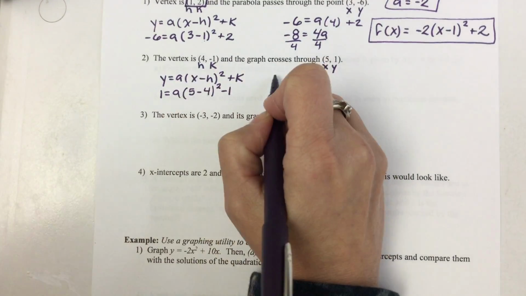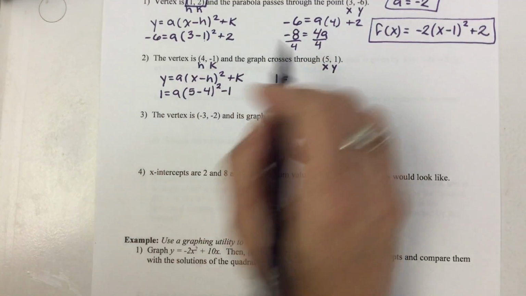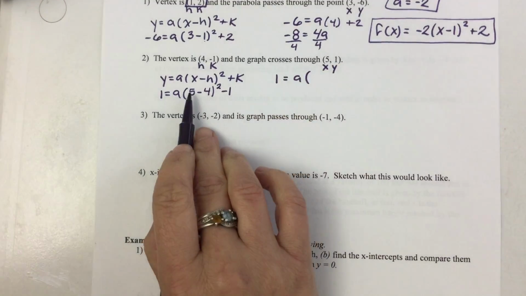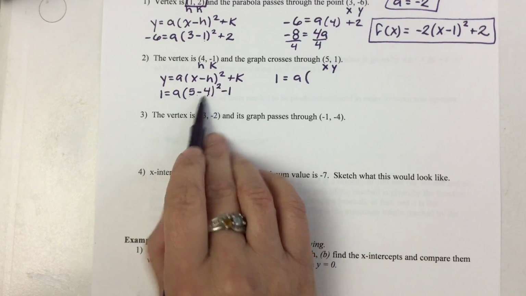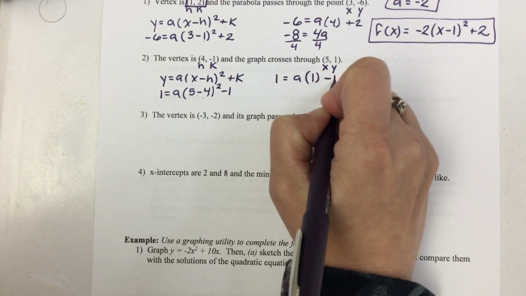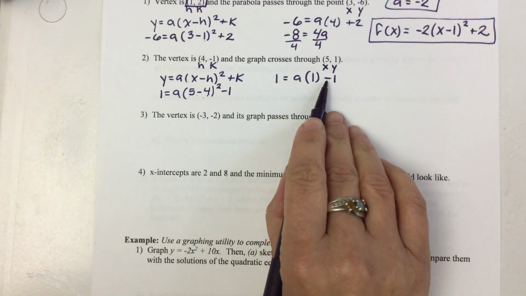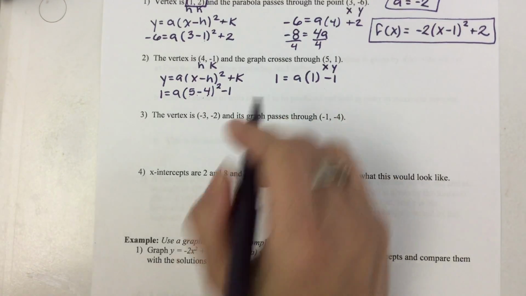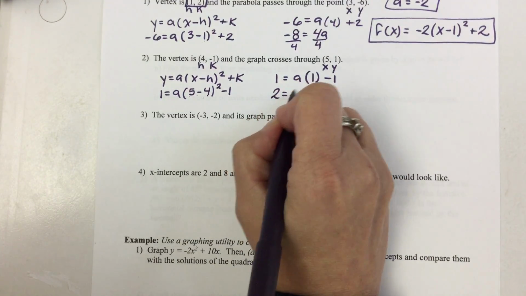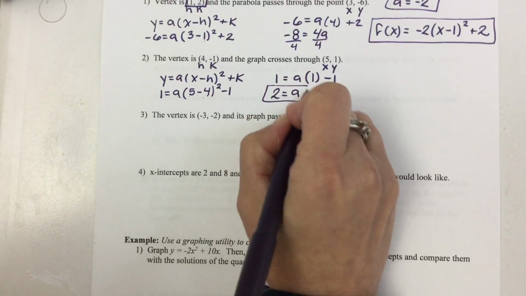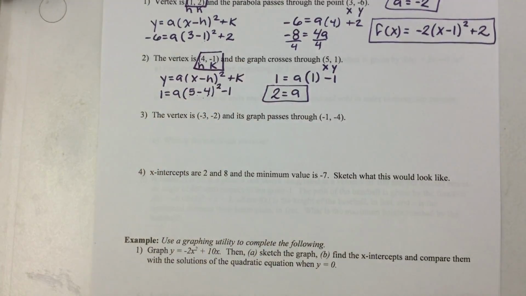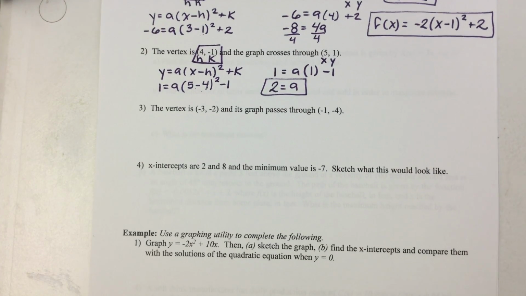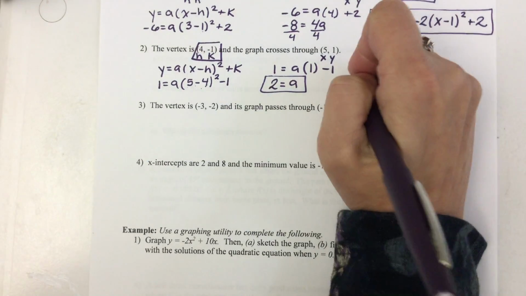So I can go ahead and keep working. 1 equals a times 5 minus 4, which is 1. 1 squared is 1. If I want to solve for a, I can go ahead and add 1 over. 1 plus 1 is 2. a times 1 is just a. So a is 2. Your vertex is 4, negative 1. Those are the two things you need in order to find the function.